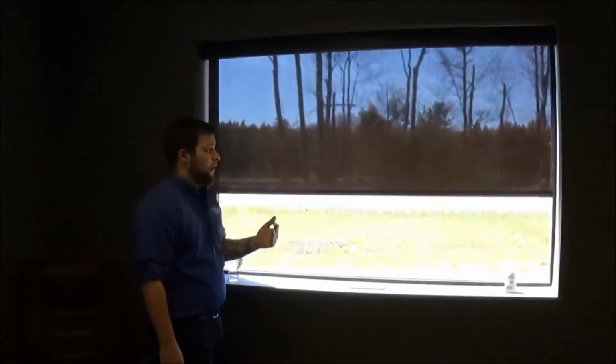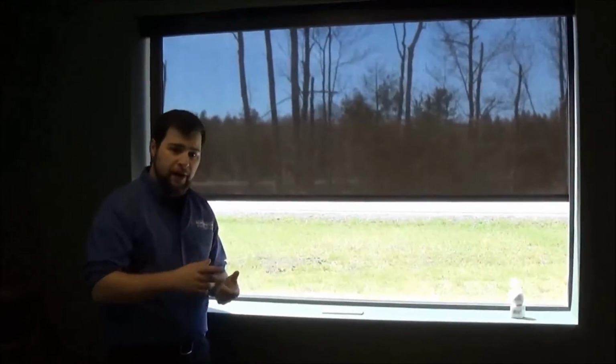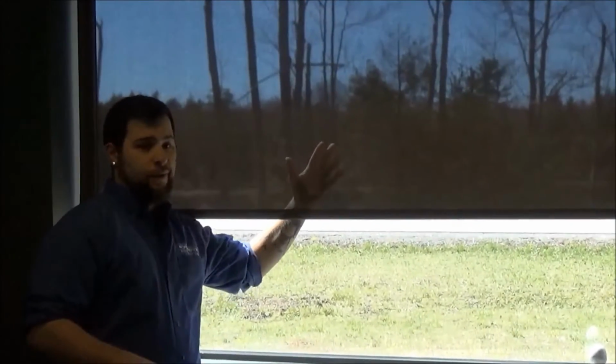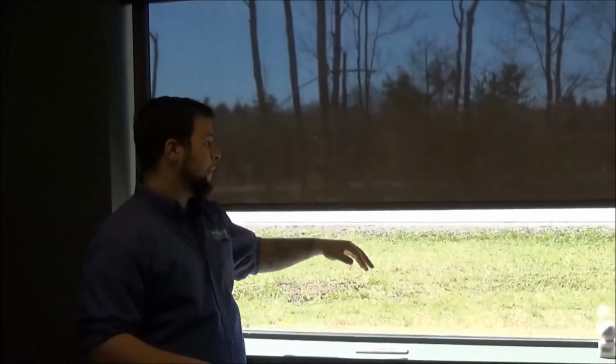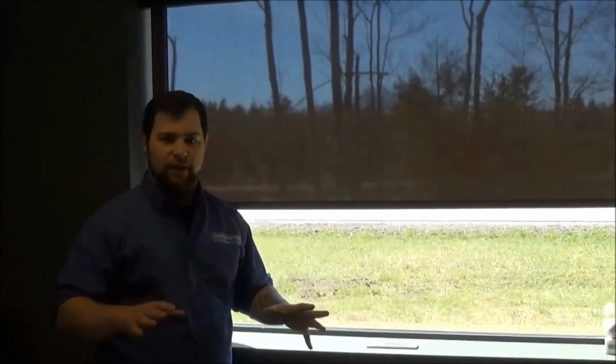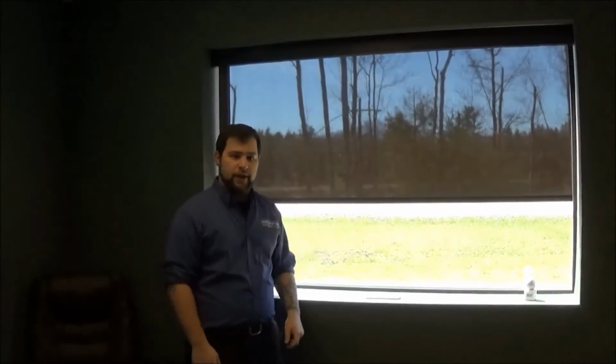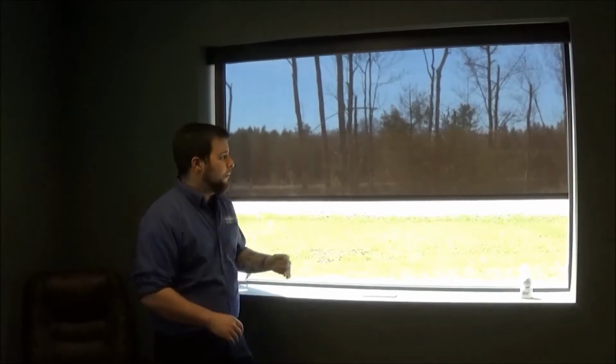Now, the one over here, this one is actually called sheer. Now, sheer is basically semi-transparent. As you can see through here. So if you have this in your house, I wouldn't recommend changing in front of it. But if you wanted to just filter the light a little bit, you still have a little bit of natural light come in, then that's where it comes in handy.